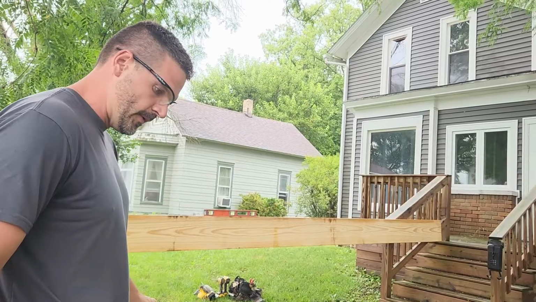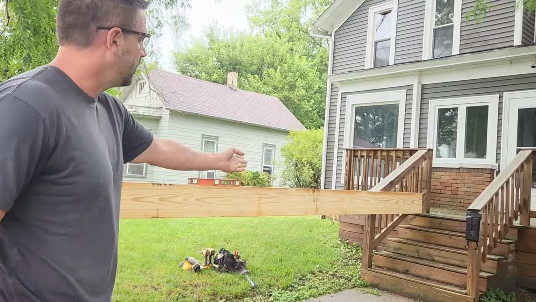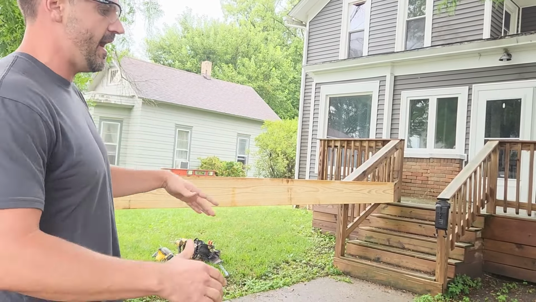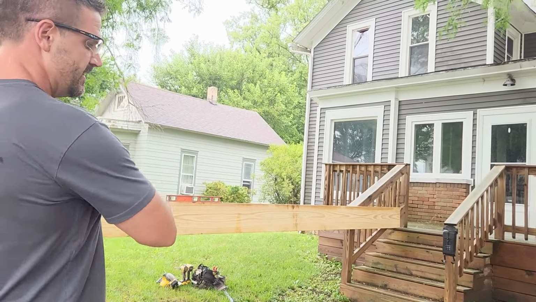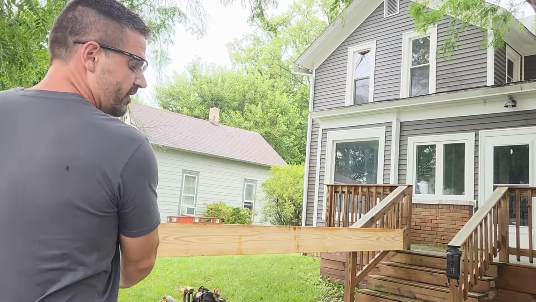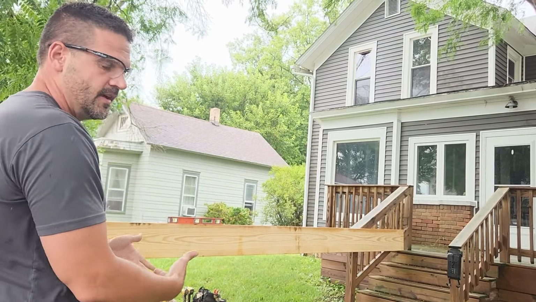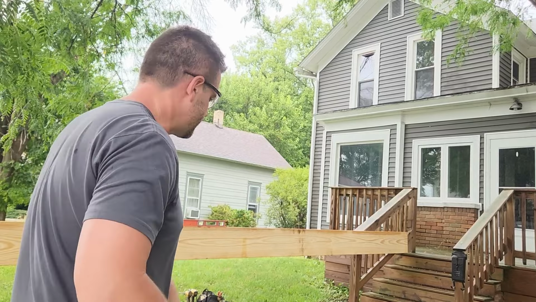But we want to run the ramp from the edge of the sidewalk all the way up to the top of this deck. In order to do that, we need to find out what our rise is. Then we'll find our run. Then we'll find our diagonal, which will give us the pitch that we need. So I'll walk you through that today.